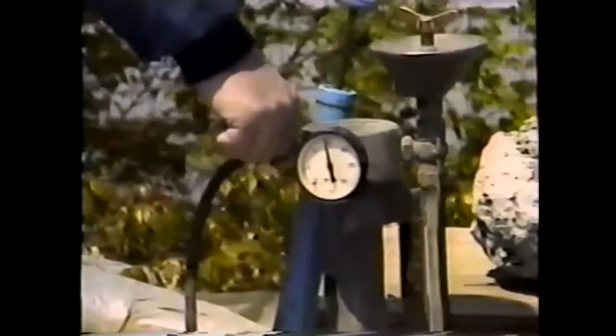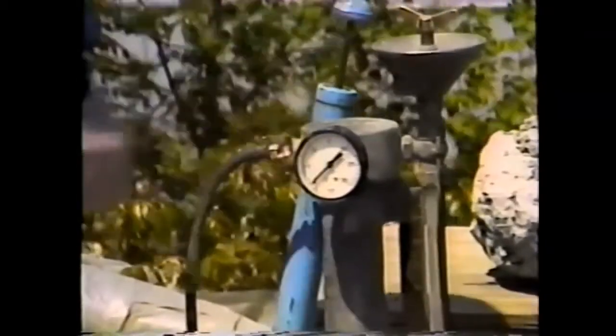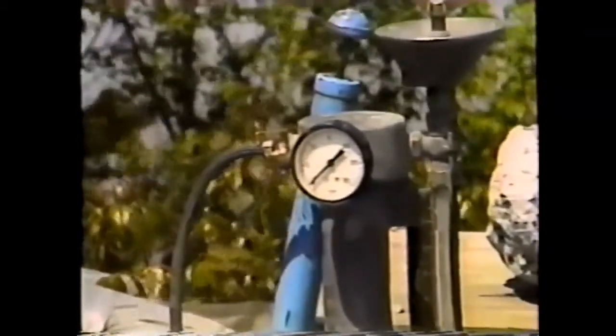Now, the resulting water level is read, at the bottom of the meniscus on the graduated scale. This value is the gross percentage of air entrained in the concrete, or H sub 1. Then the pressure is released, and the water level on the graduated scale is read.